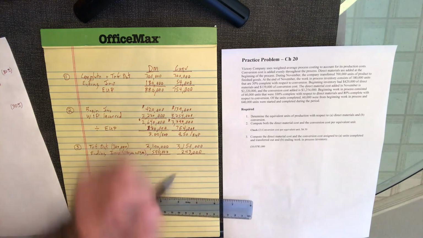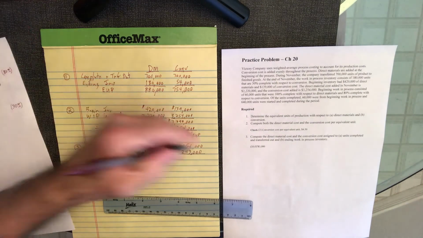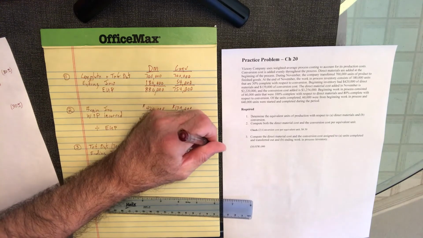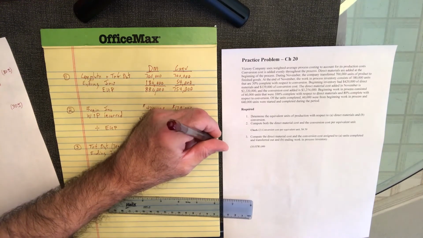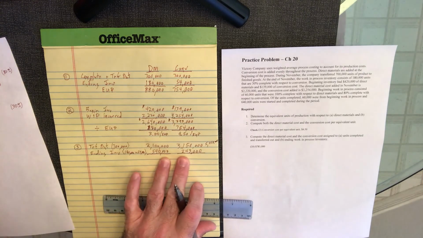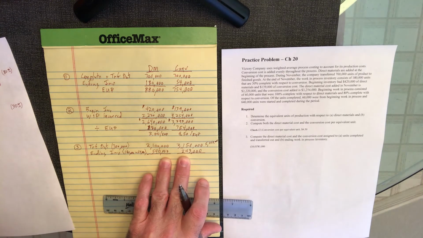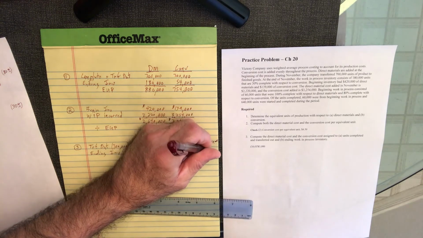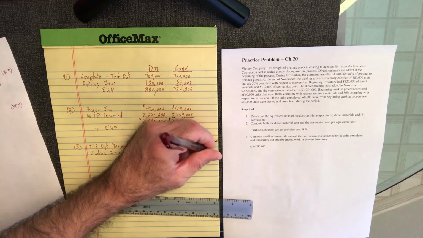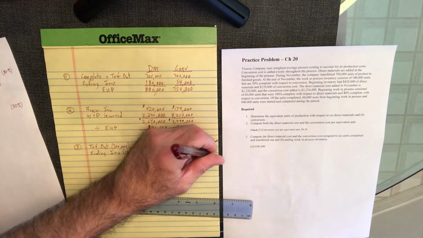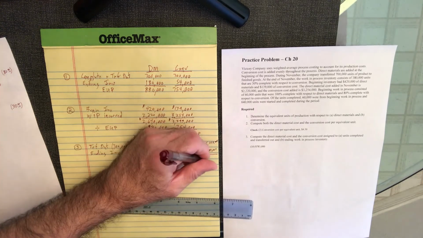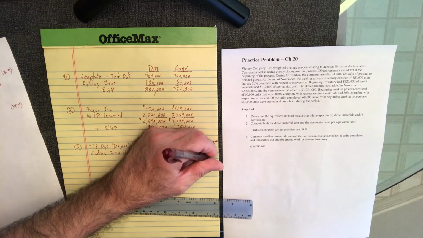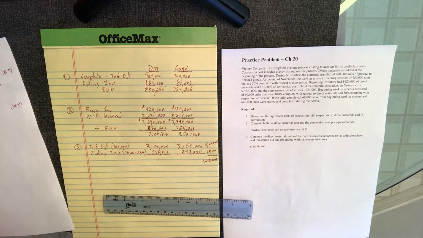So this is going to be 5,250,000. And this is going to be, let's see, 783,000. And then they totaled that up to come up with 6,033,000. Sorry that this is getting squished. I did not see that coming. Okay.